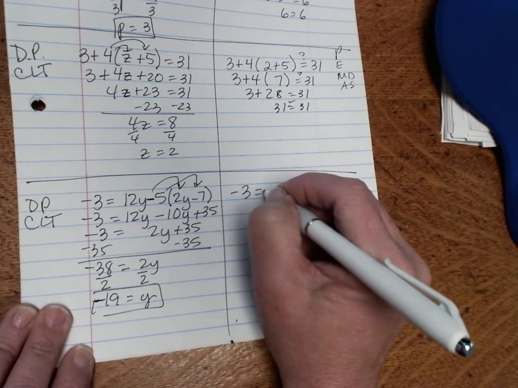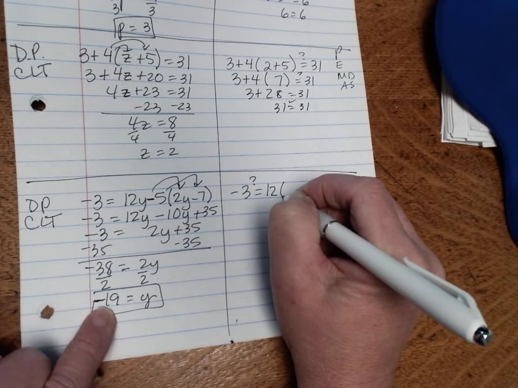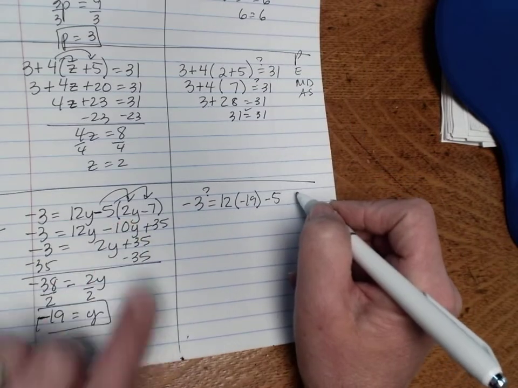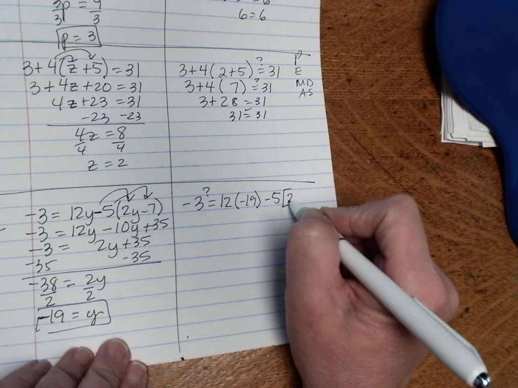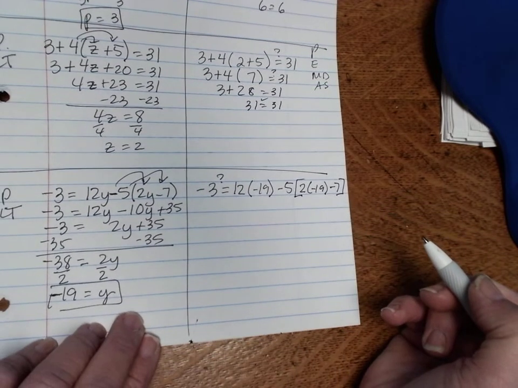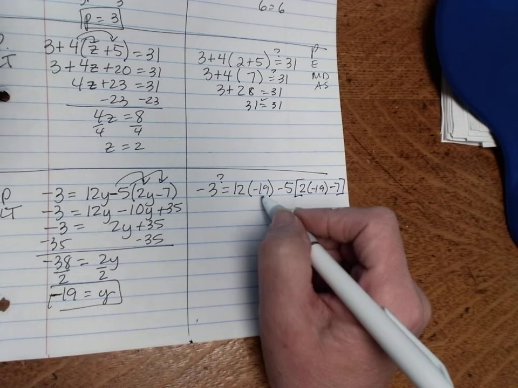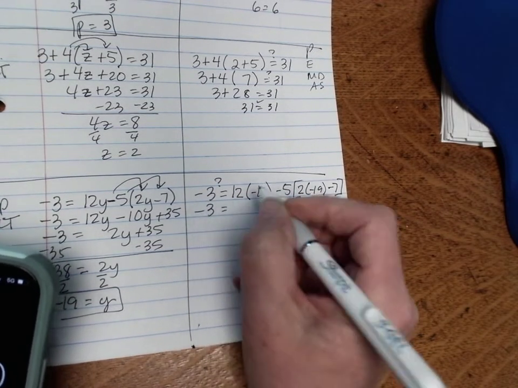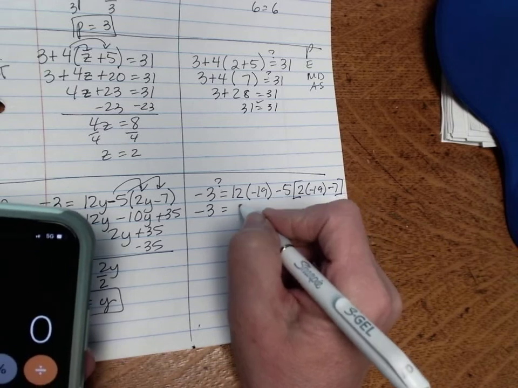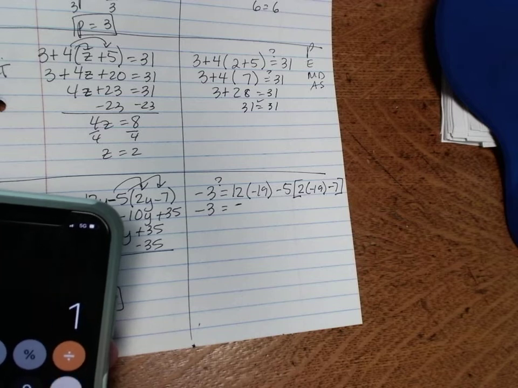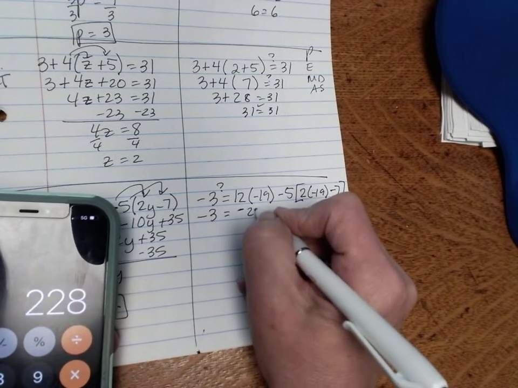So negative 3, we're testing to see 12 times a negative 19 minus 5. Now here's where you might have double parentheses, so I'm going to put a bracket here because you're going to have 2 times a negative 19 minus 7, bracket. Okay, because that looks like a lot. Now here I'm going to grab a calculator for the 12 times 19. All right, so we have a negative 3. 12 times a negative 19. Now I know it's going to be negative because there's one negative, so I'm just going to do 12 times 19. Oops, that's not right. 12 times 19. Negative 228.